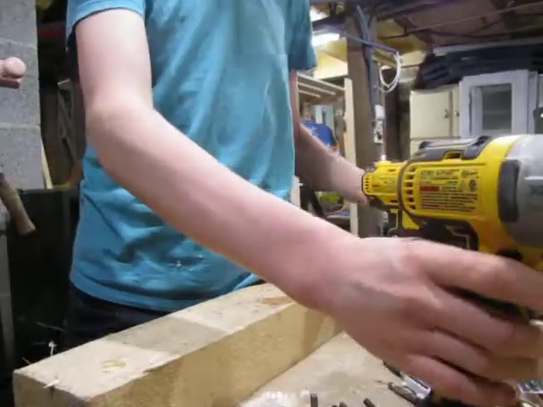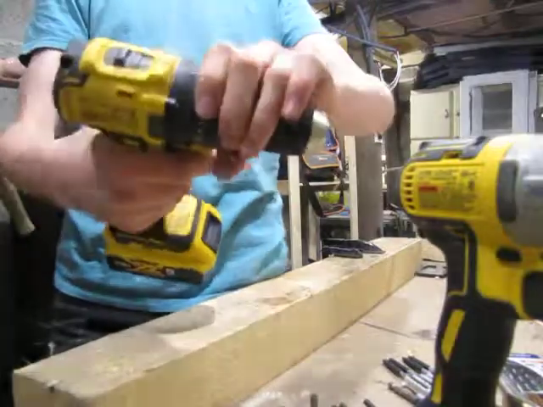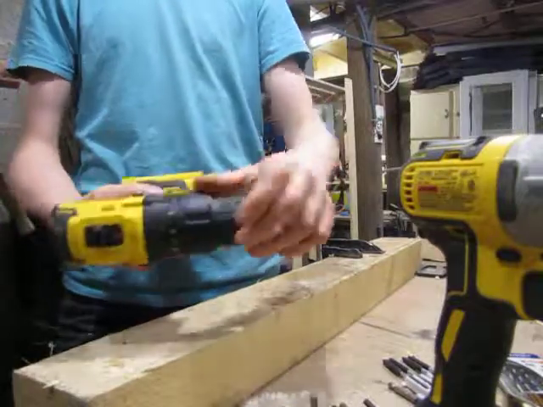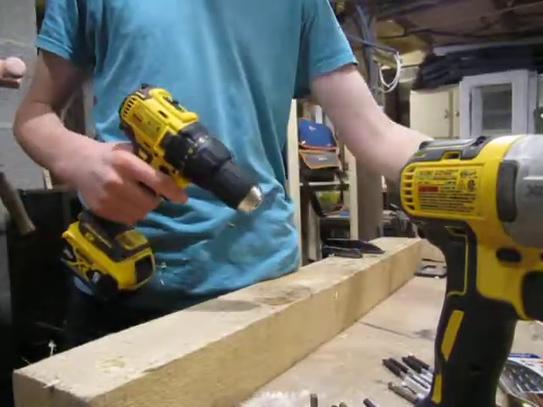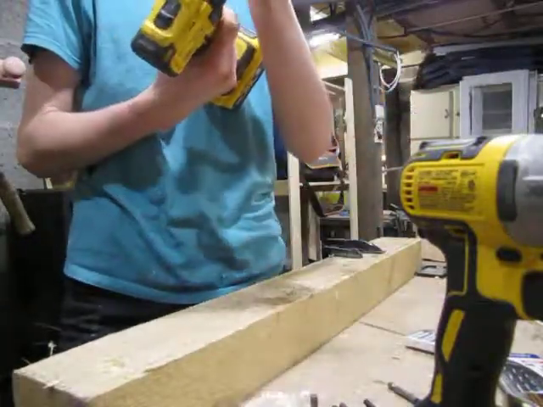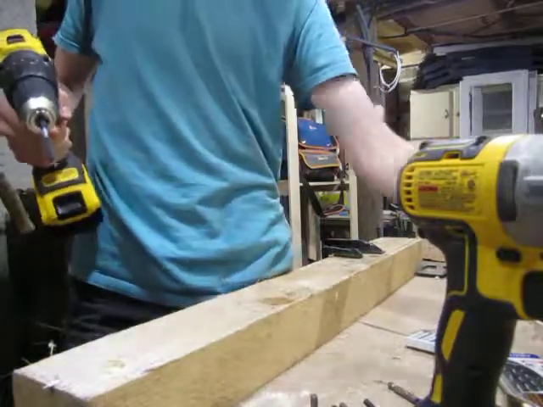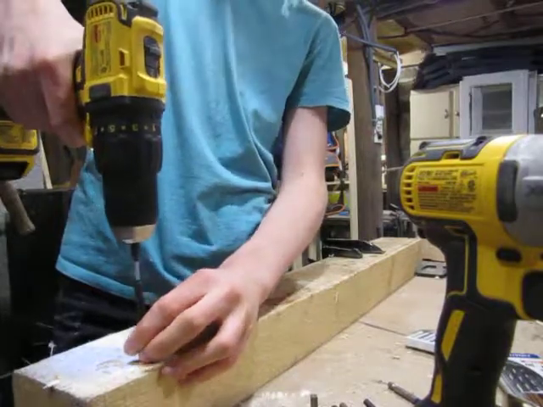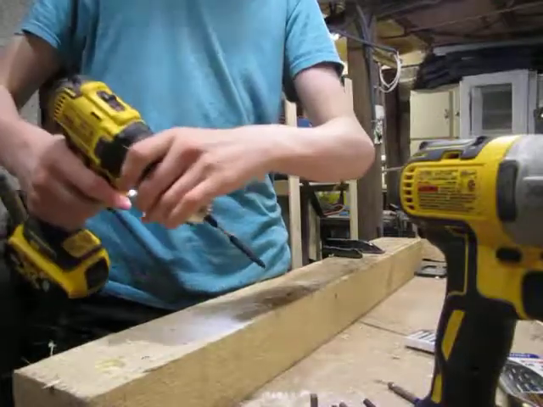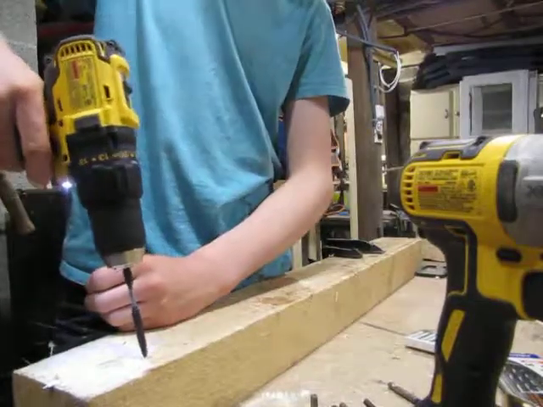Drill drivers don't have that. They are direct power. They do have a clutch, however, so say we put it on clutch setting number 1. It will kind of make the sound that the impact driver makes. So if we turn it up to maybe 9, on this small screw, it won't make that sound.